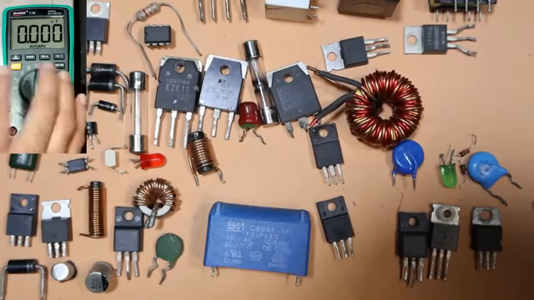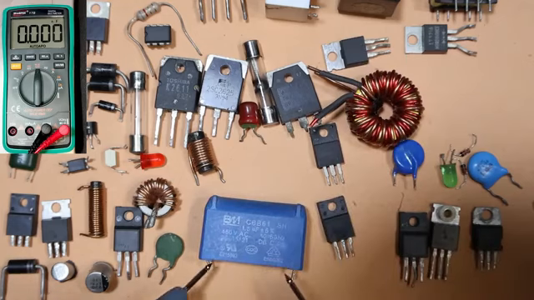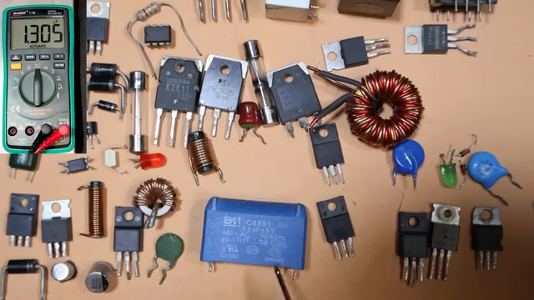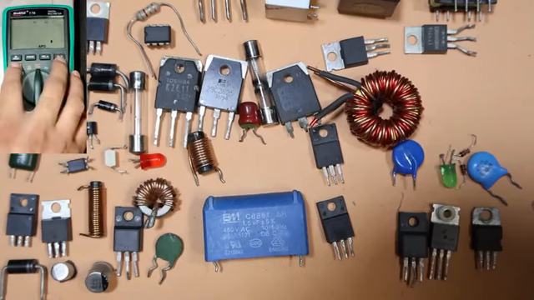Okay, we have here nanofarad. We have to find 1.5 microfarad. Let's check. As you can see, 1.5 microfarad. Okay, this is good.